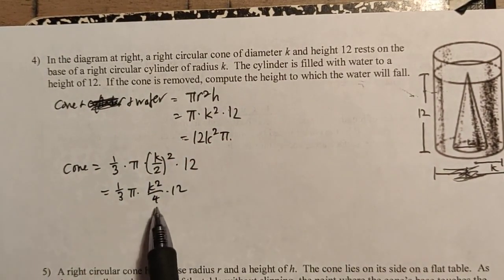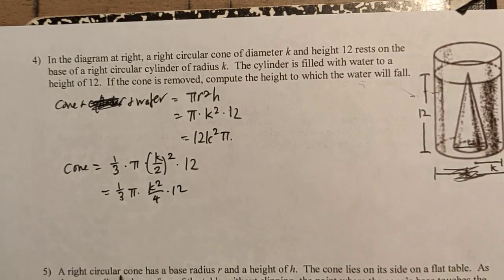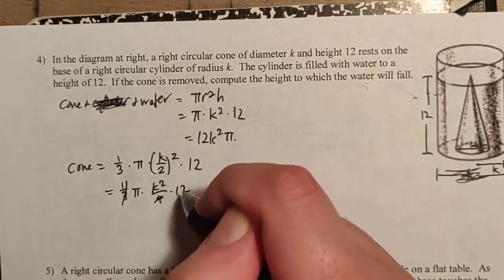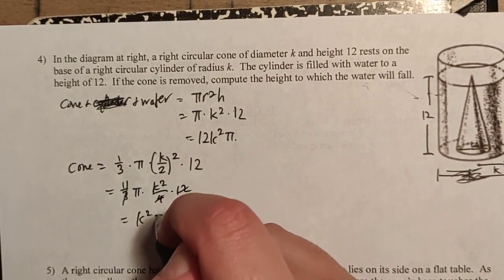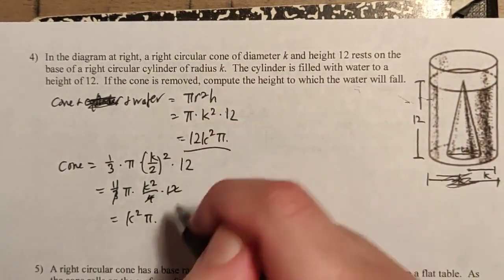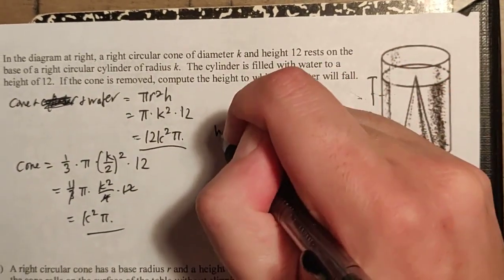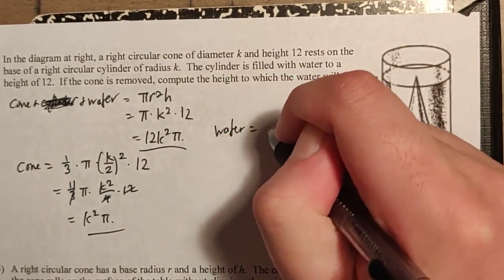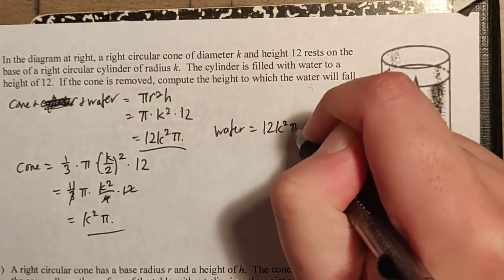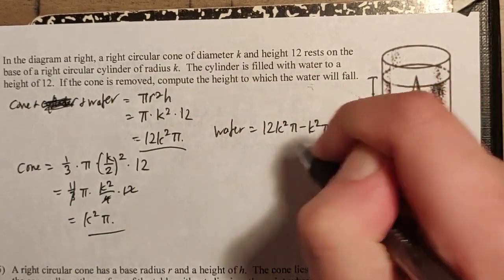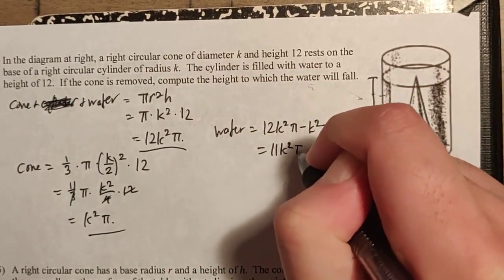We note that the 3 and 4 in the denominator cancel with the 12 neatly over here, so these drop out, and we're left with k squared pi. Now with these two things here, this means that the water is going to be 12k squared pi minus k squared pi, and this becomes 11k squared pi, right?